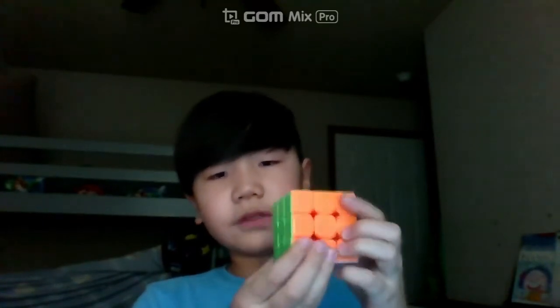And then after the F perm, it's the H perm. I just skipped the G perm, but the H perm is really easy to memorize. Just 3, 2, 1, go.